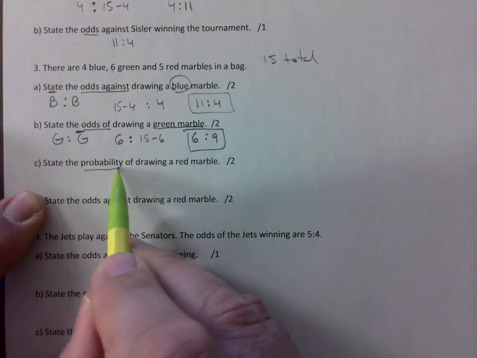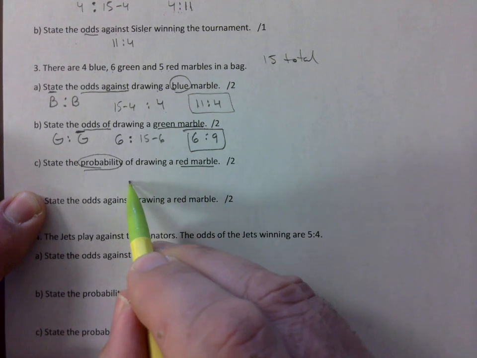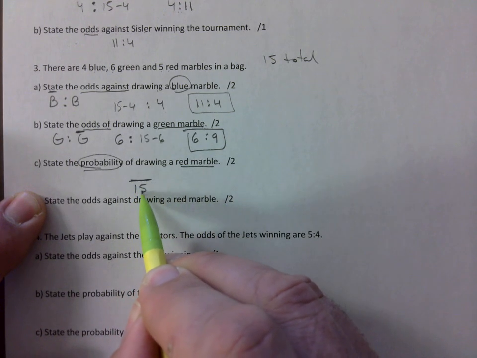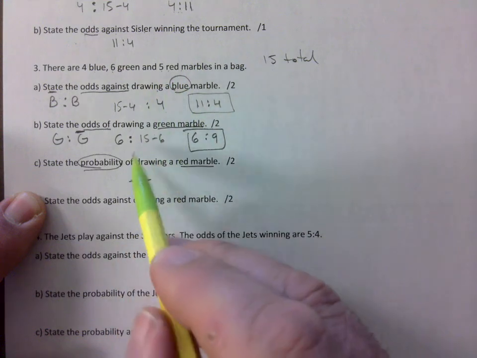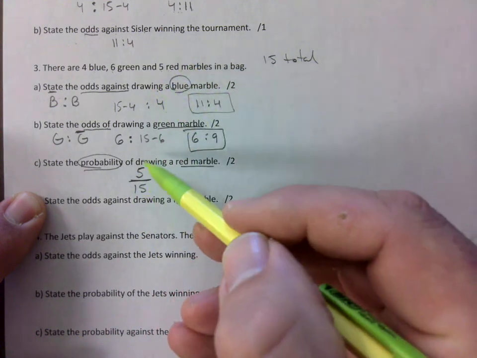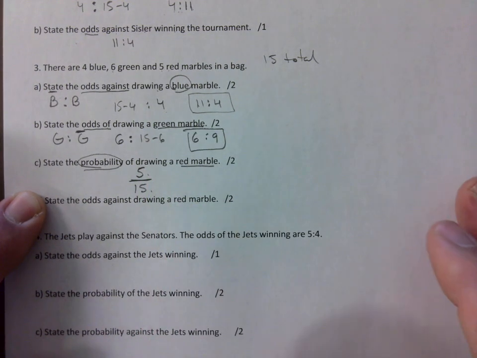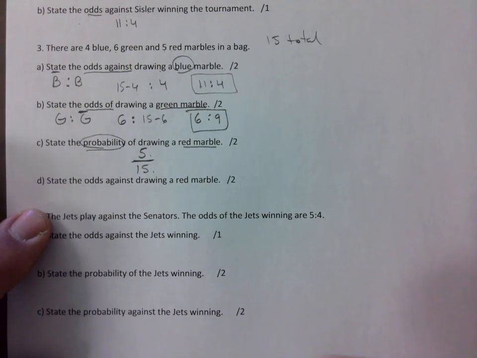State the probability. Okay, you gotta watch out. Probability of drawing a red marble. So then you would just go, well, we have 15 total. And reds, we've got 5. So I go back to the original bag, so to speak, and just get my numbers out of that. 1 mark for each correct number.